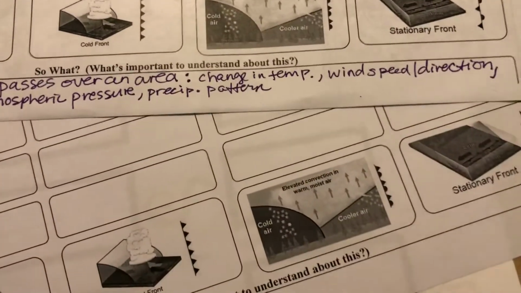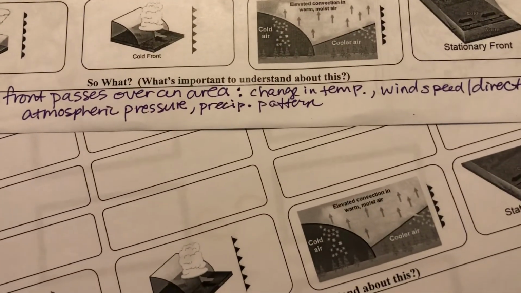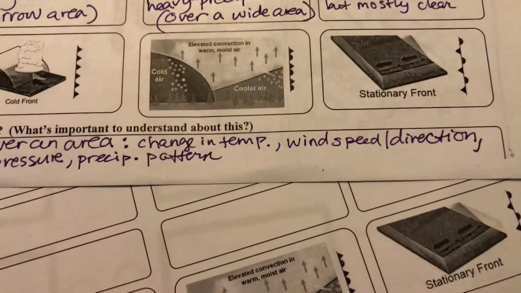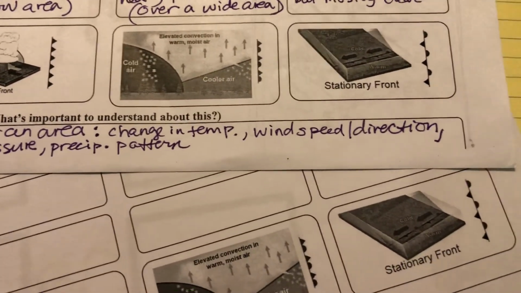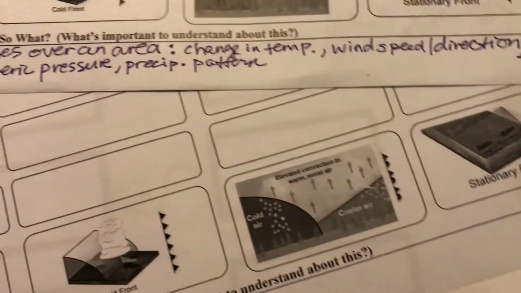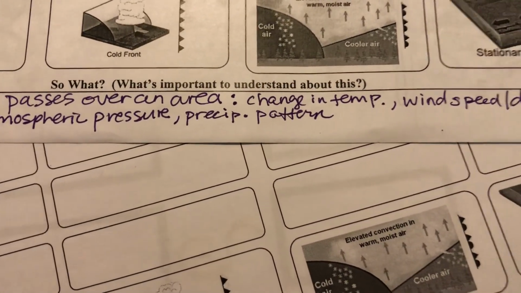What's important to understand about this: when a front passes over an area, there's always going to be some sort of change in temperature, whether it's up or down. The wind speed is going to change, the direction of the wind is going to change, the atmospheric pressure is going to change, and the precipitation pattern is going to change.